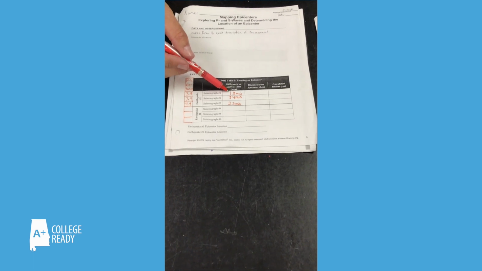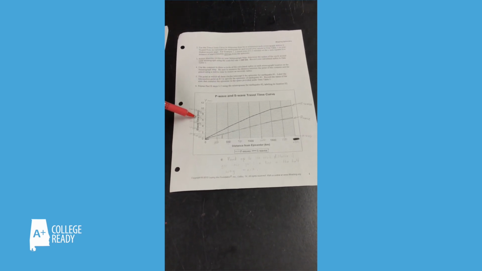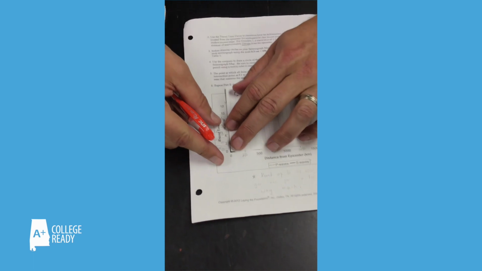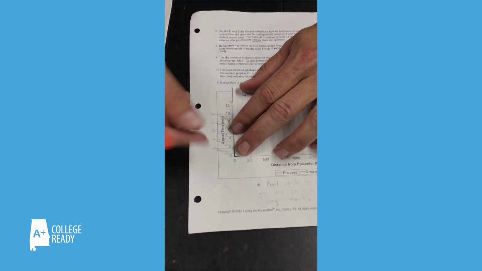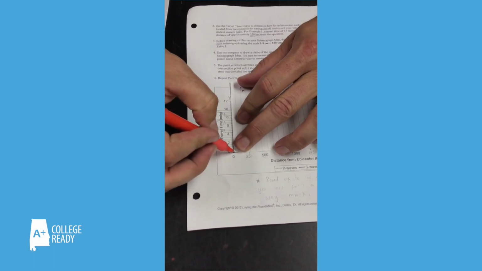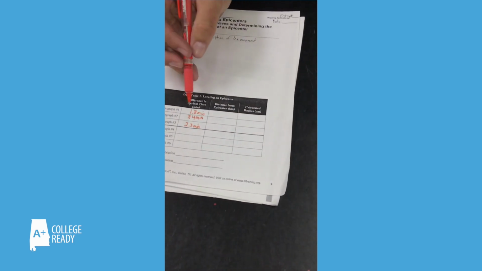So let's take a look. At my seismograph station 1, the difference in arrival time between the P and S wave was 1.8 minutes. If I come over here to my time travel curve, here's my travel time in minutes. What we're actually going to do is place my note card right here at the corner of the 0 zeros so I can still see this line here. I'll put a dot in the corner for 0, and then I have 1.8 from my data.